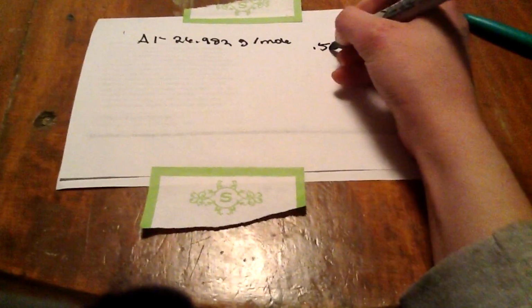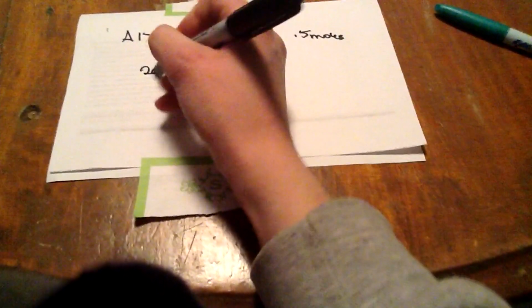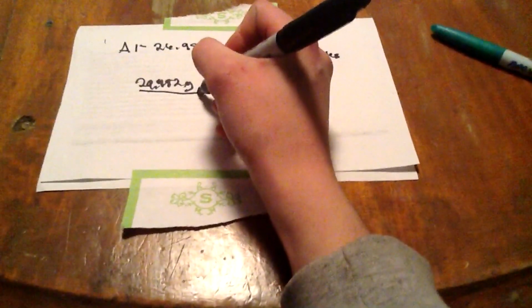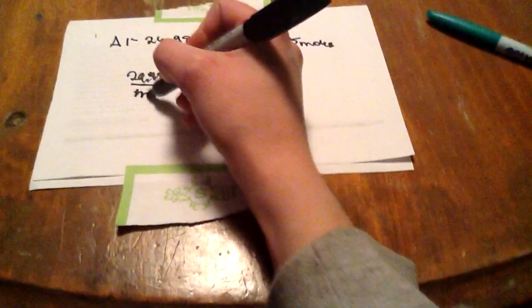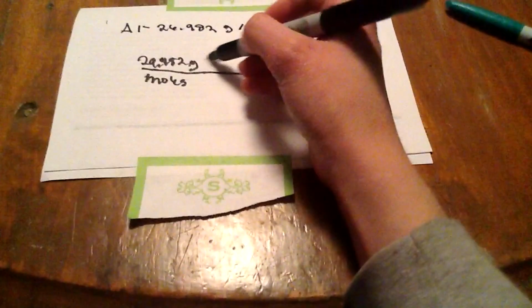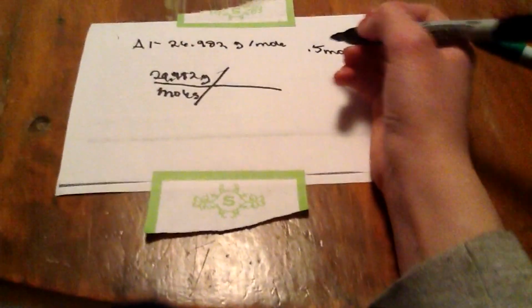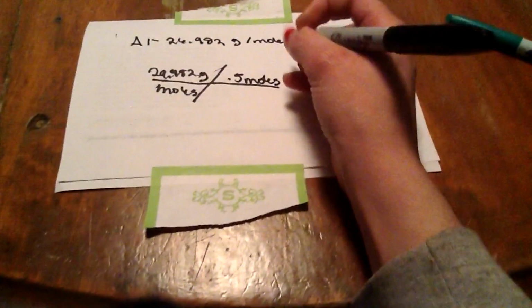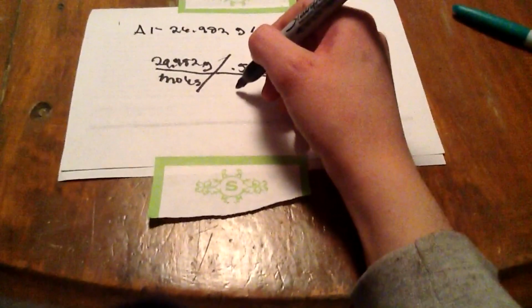Now in my sculpture I only need 0.5 moles. So how do we solve this? So what we're going to do is we're going to take 29.982 grams, and this is all going to be over moles because it's 29.982 grams per mole. So then we're going to take how many moles we need, which is 0.5 moles, and over here we're going to figure out that this is X many grams.